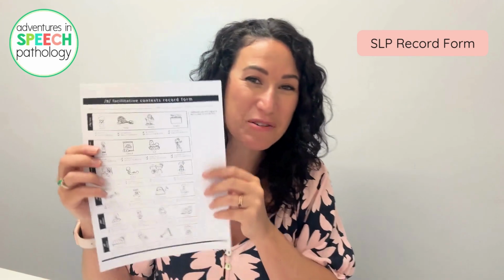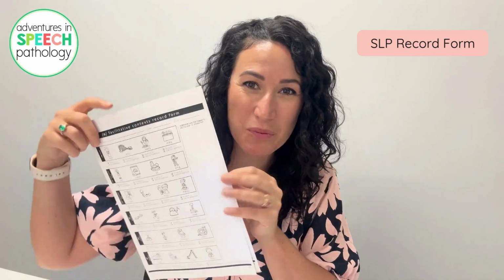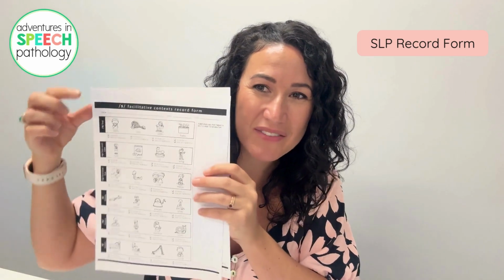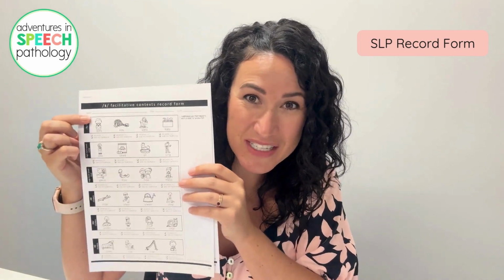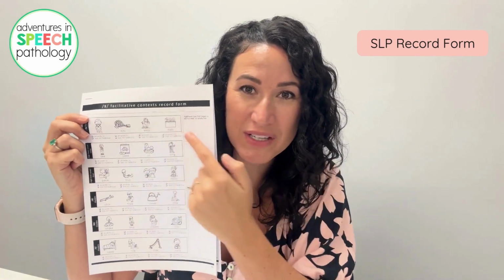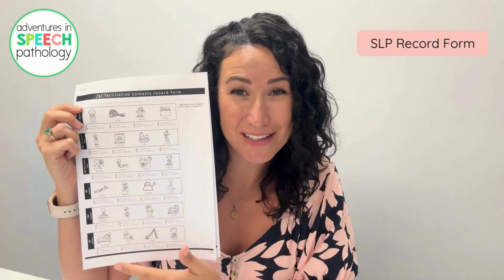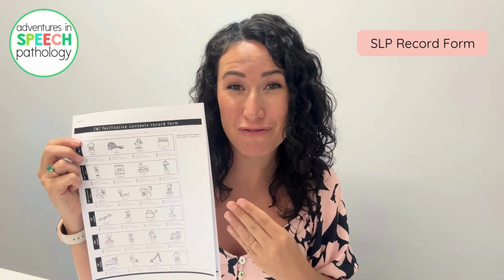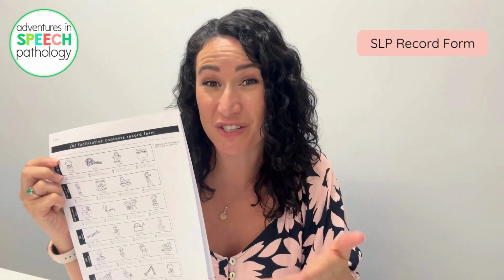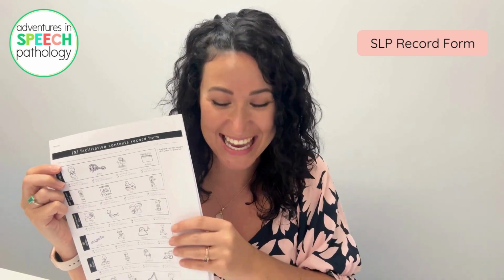What you need to know is that there is a record form for the SLPs. This is it here. It's black and white, and it goes over 2 pages. We have the facilitative context listed on the side, and then we have 4 words here. These are the words that the child is going to say. For each facilitative context, we sample 4 words, and it gives us an indication of whether it might help to facilitate that clear S sound.